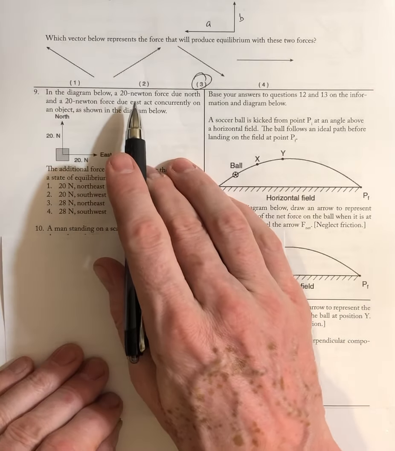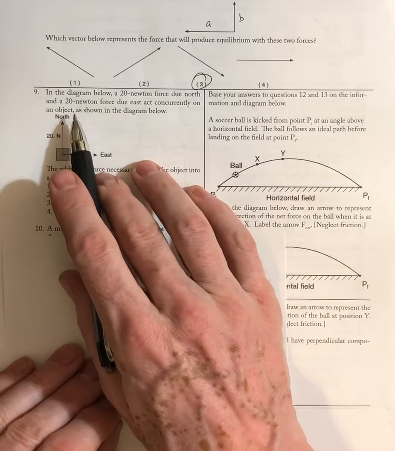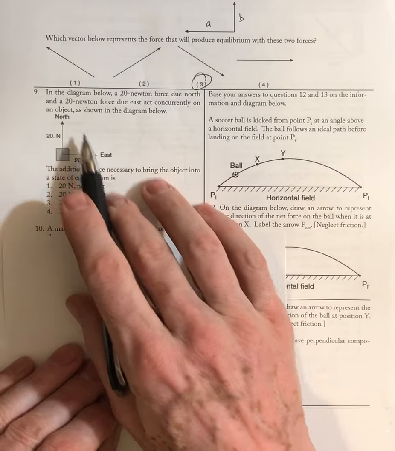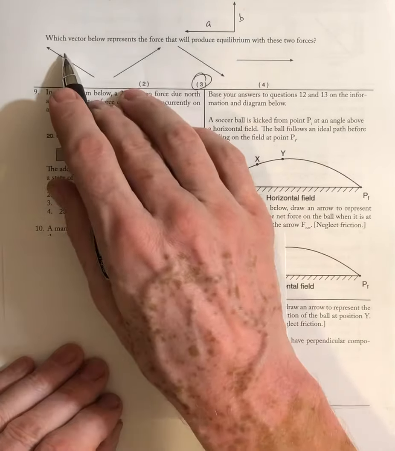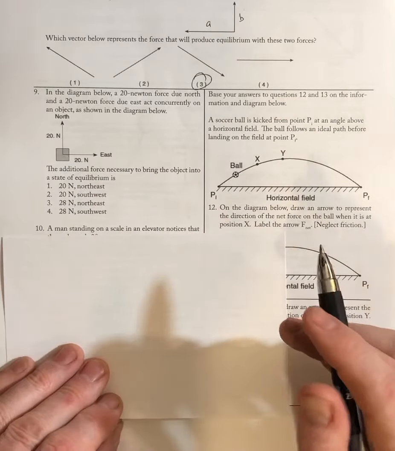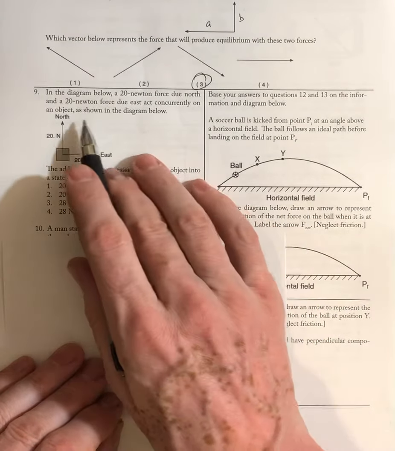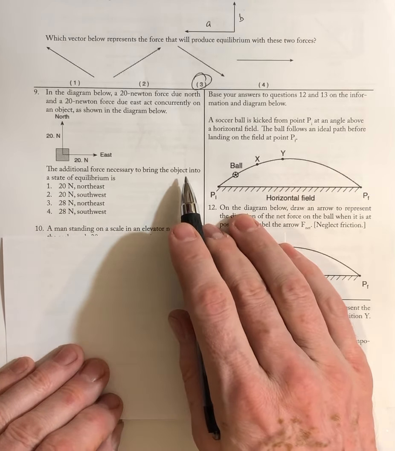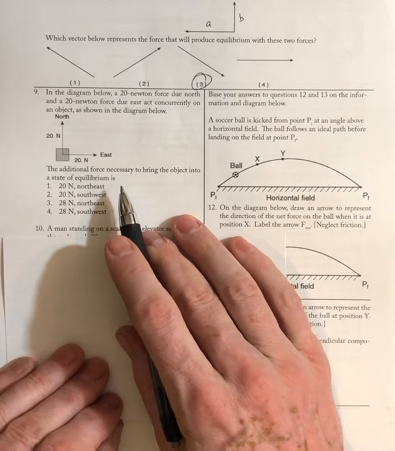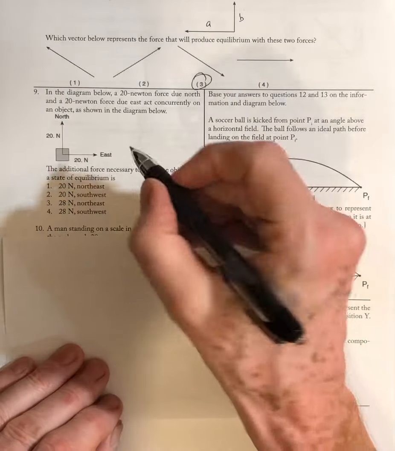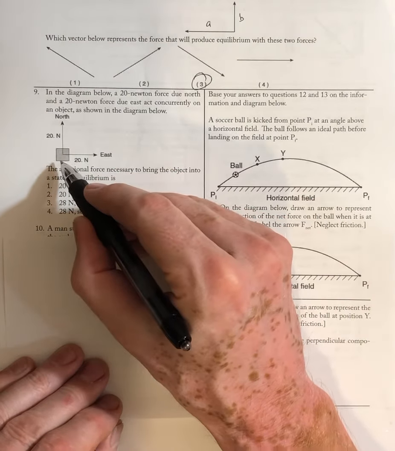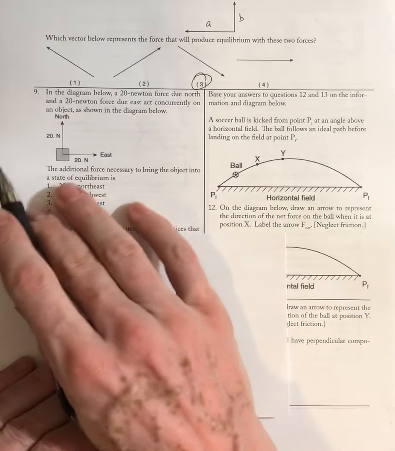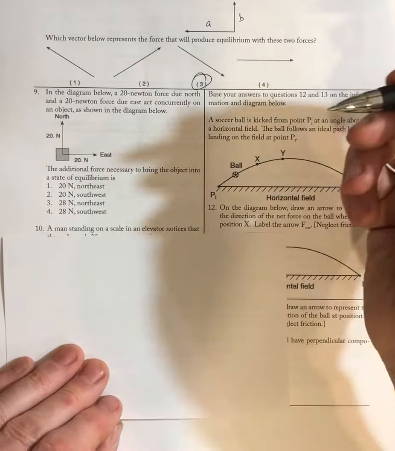In the diagram below, a 20 Newton force due north and a 20 Newton force due east act concurrently on an object. So one of them is pushing the object in this direction, one is pushing in this direction, and as shown on the diagram below, the additional force necessary to bring the object into a state of equilibrium is... Now what that's asking is, we're going to figure out which direction this object is going with a northerly force and an easterly force, and then what do we need to do to stop it?